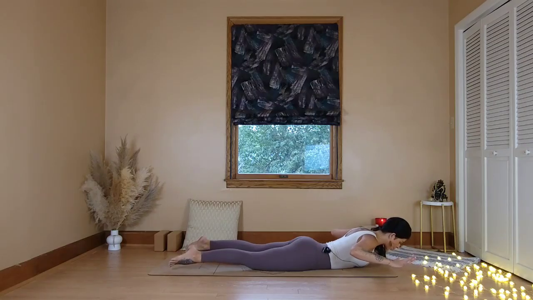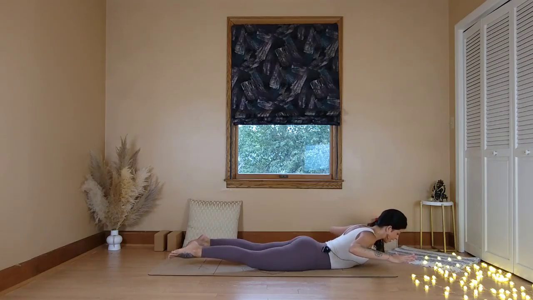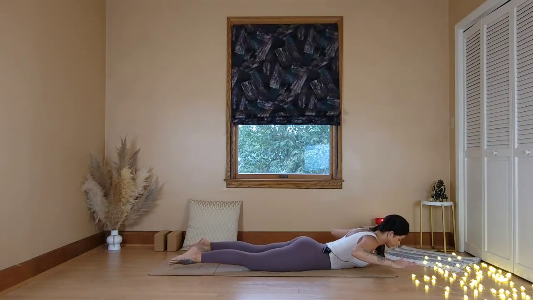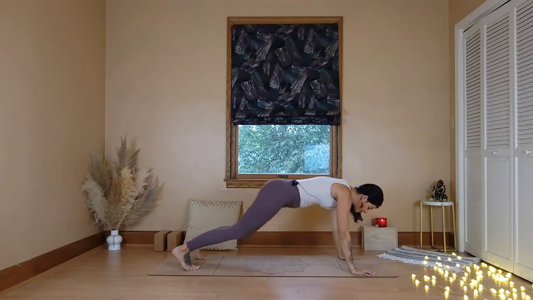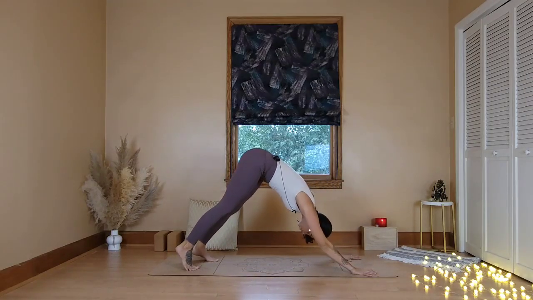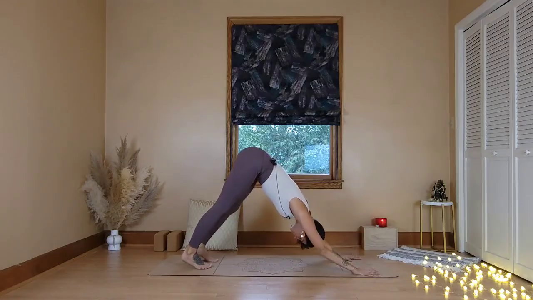Inhale lifts the chest and exhale, firm the belly. Then stay like this. Just release the hands next to the shoulders, underneath the shoulders. Tuck your toes and carefully press back to downward facing dog to re-lengthen your lower back. Lift the hips as high as you can.